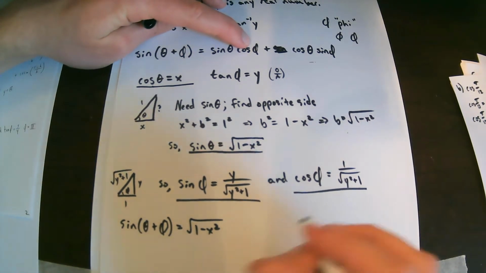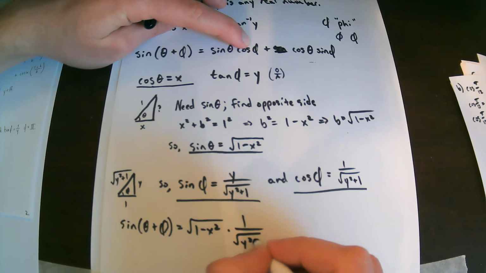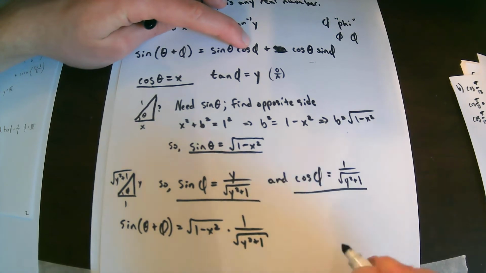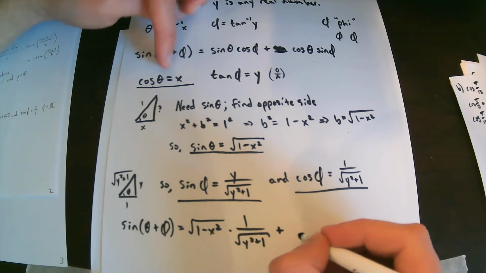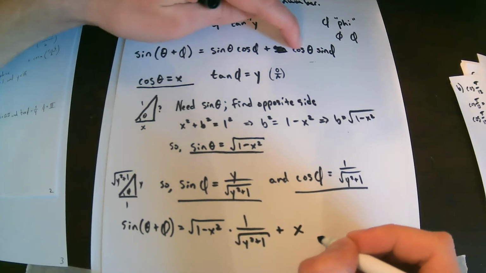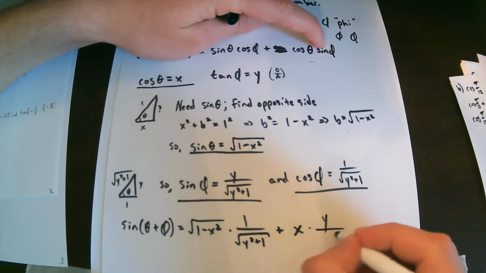Cosine of phi is 1 over the square root of y squared plus 1. And then plus cosine of theta, which is just x, and sine of phi, which is y over the square root of y squared plus 1.